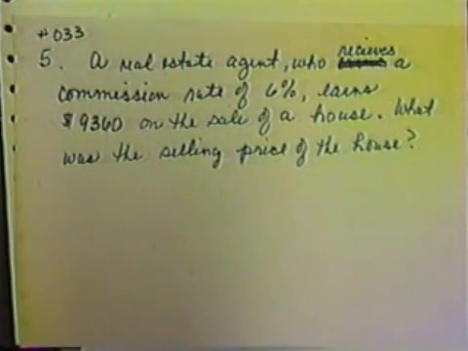A real estate agent who receives a commission rate of 6% earns $9,360 on the sale of a house. What was the selling price of the house?